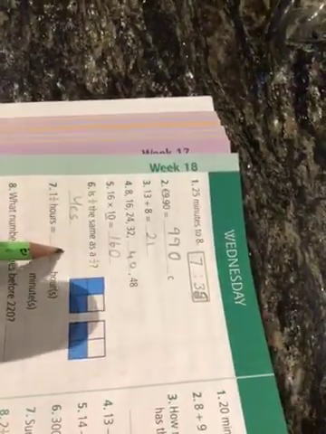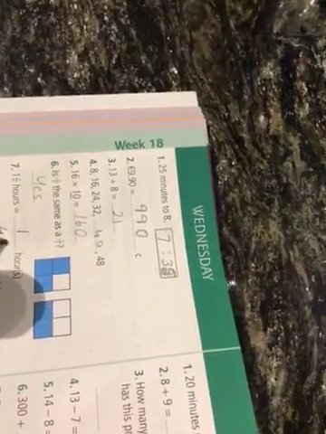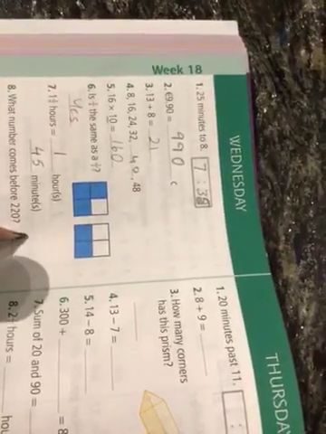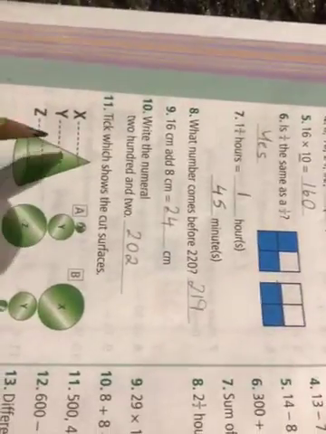1 hour and 3/4 is 1 hour and 45 minutes. There's 45 minutes in 3/4 of an hour. What number comes before 220? 219. 16 centimetres add 8 centimetres is 24 centimetres. Write the numeral 202.